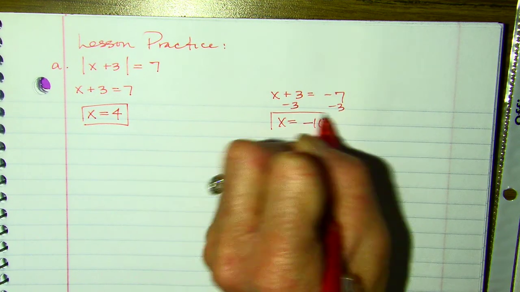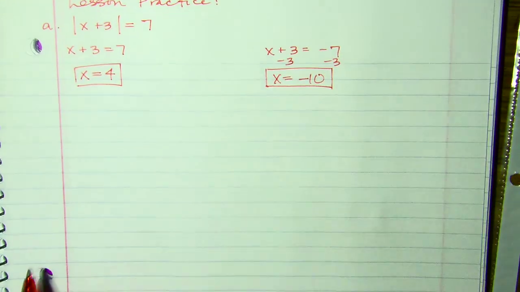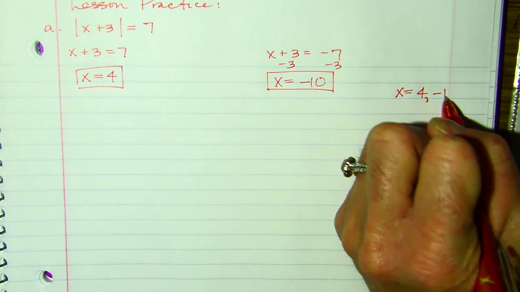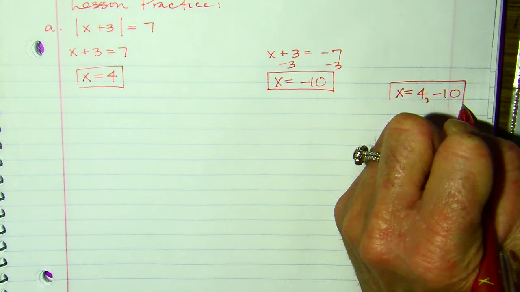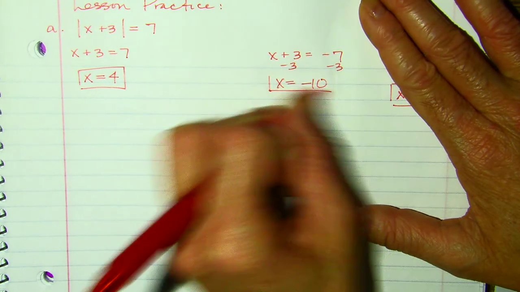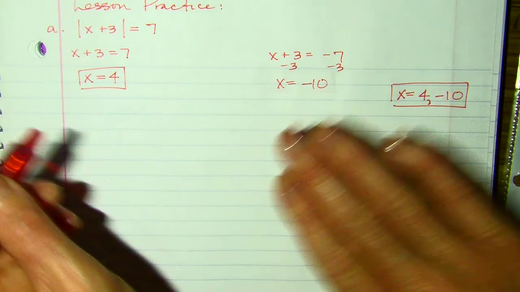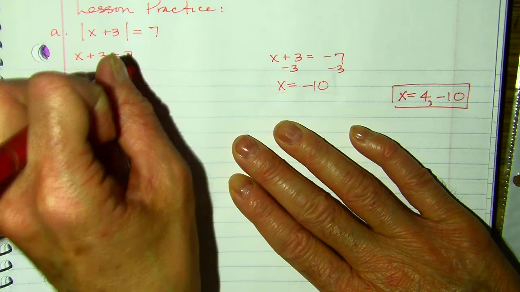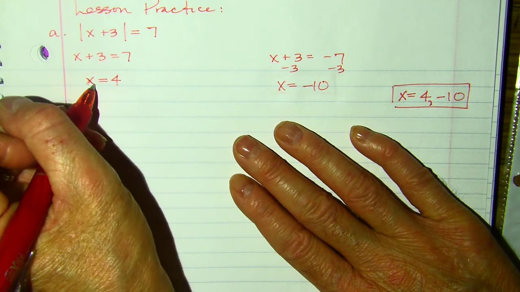And both of those work, so my solutions are, you can write it as x equals 4 and negative 10. So if you just want to write it once, you can circle them individually or you can circle them together. It's really your choice, so you decide what works best for you.